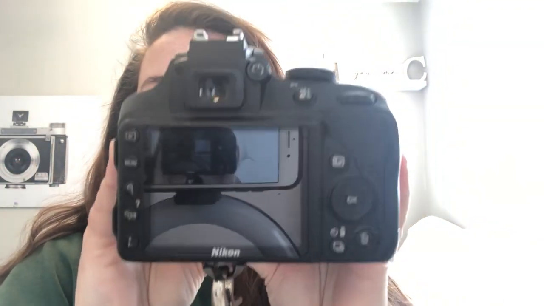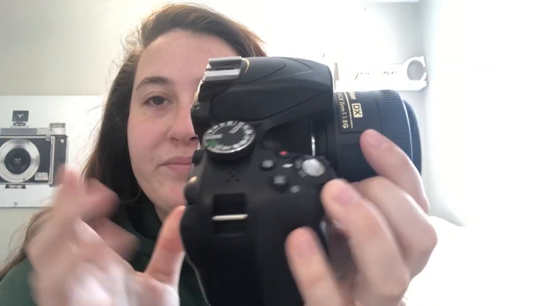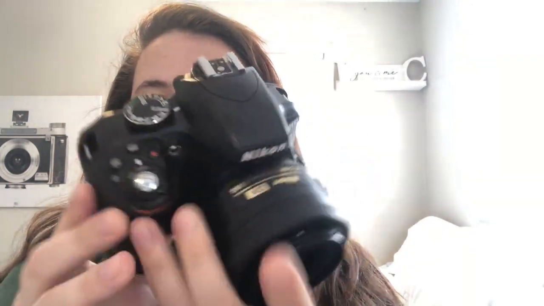So now we're going to talk about how to change these settings on your camera. I have my camera right here. Like I said, I have the Nikon D3300. So we're going to show you guys. You can see my phone and everything. This is the back of it, and then this is the top. This is where you're going to be controlling most of your settings. Like I said, your camera might be a little bit different, but odds are if you watch this and see how my camera works, your camera will be similar.